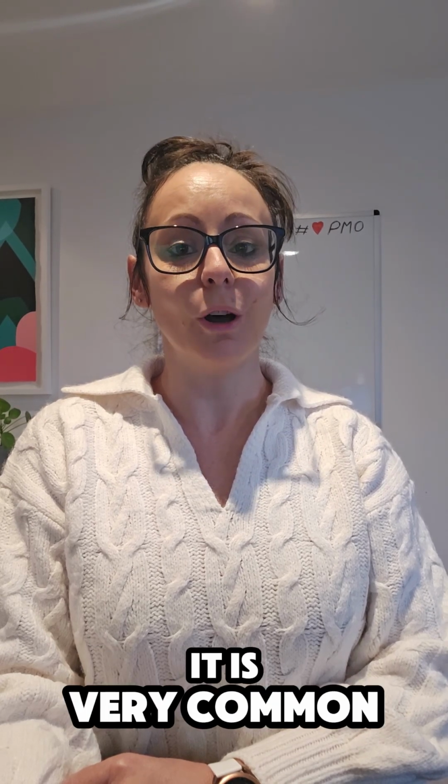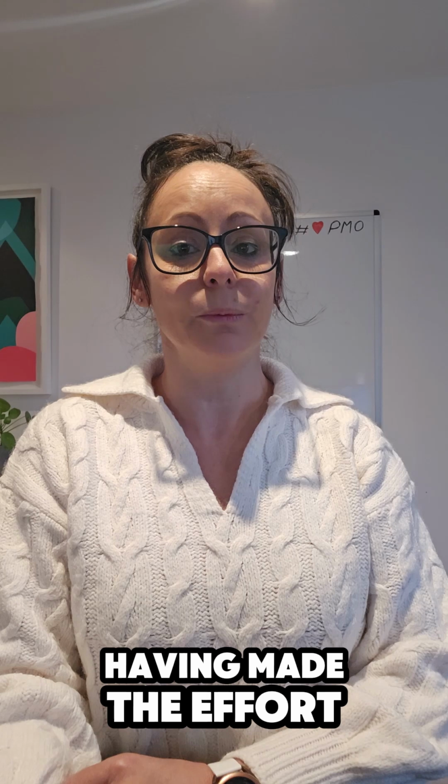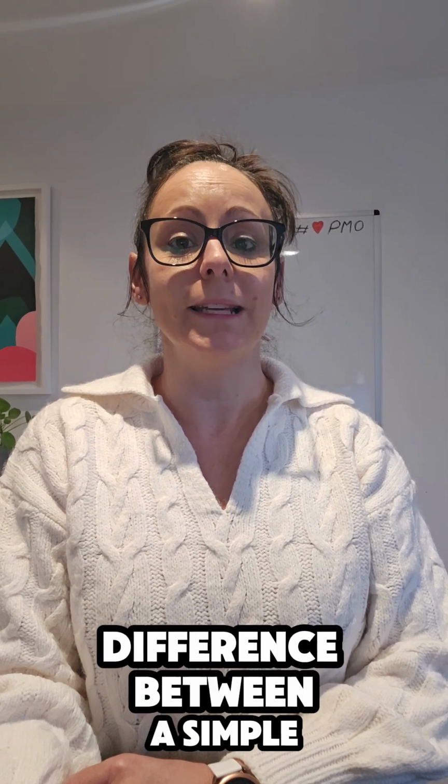Final tip. Don't stay focused on delivering the task. Measure the impact. It is very common to define key results as a list of tasks, especially at the beginning and especially if you have a culture of project management in your business. But more than tasks, which are important, and we will capture those in our project plans, ask yourself what the result of having made the effort will be and how we're changing the current state and making sure that we deliver value to reach the future state. Key results are the difference between a simple intention and a meaningful and real result.